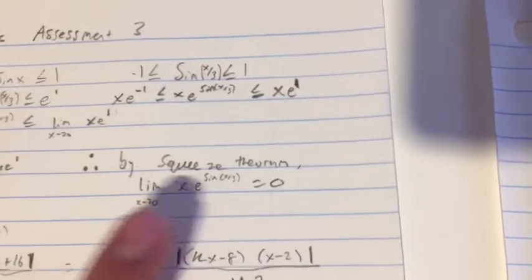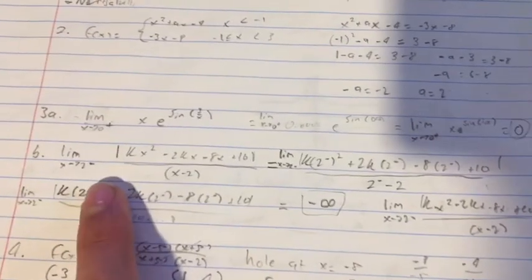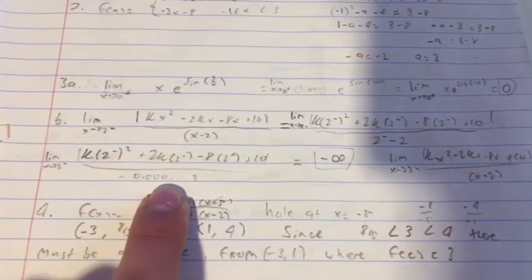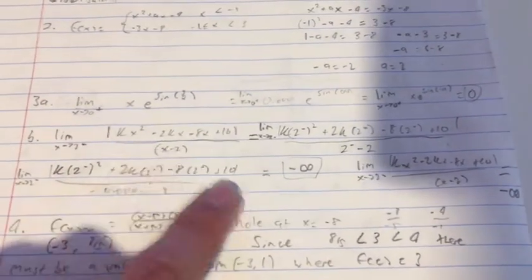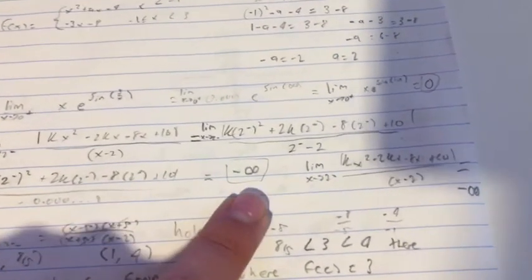So for 3b on the actual test, I just plugged in 2 from the left, and I got a really small negative number on the bottom, and then whatever this comes out to would equal negative infinity, which is wrong.